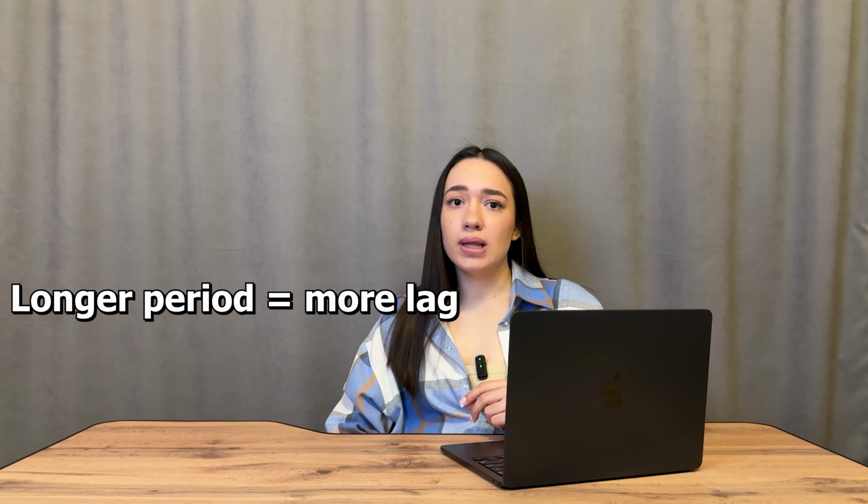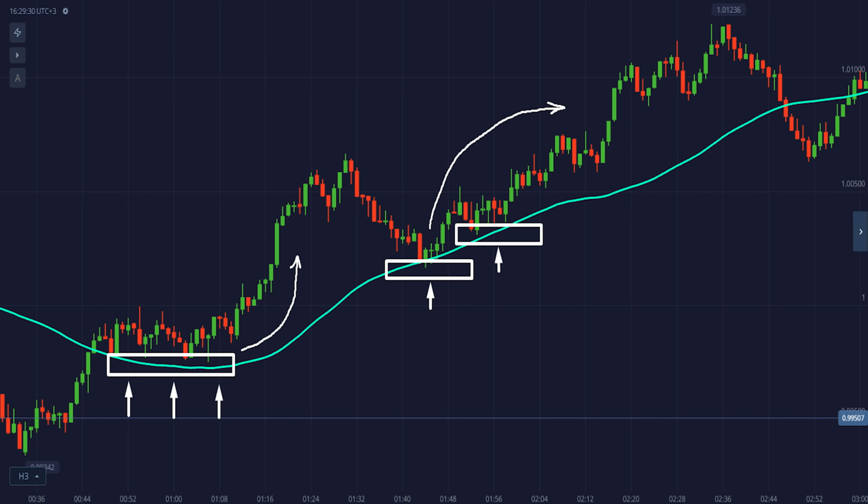Here's an important point. The moving average is a trend following, lagging indicator. It's calculated from past prices, so it will always react with a delay. And the longer the period, the more lag you get. A 200-day MA is much slower than a 20-day MA. But that's the trade-off. Longer MAs show the overall market bias better, while shorter ones react faster. And another key point is that the moving average often acts as dynamic support and resistance, especially during strong trends.